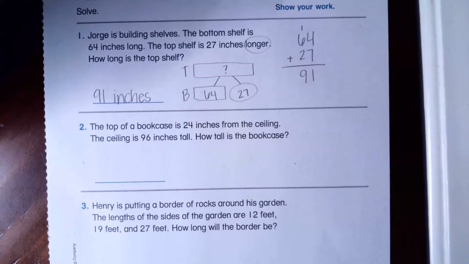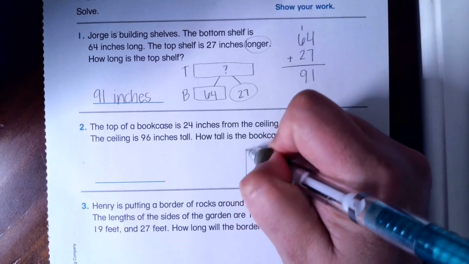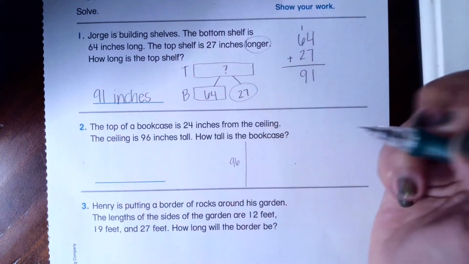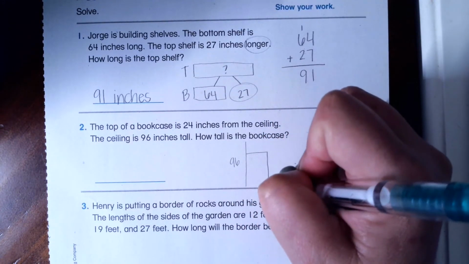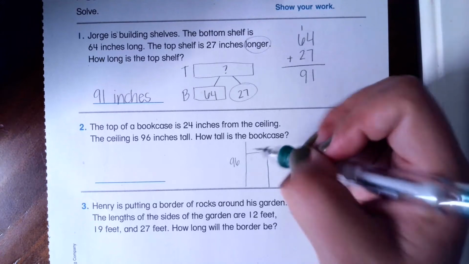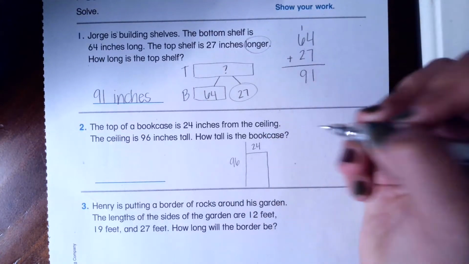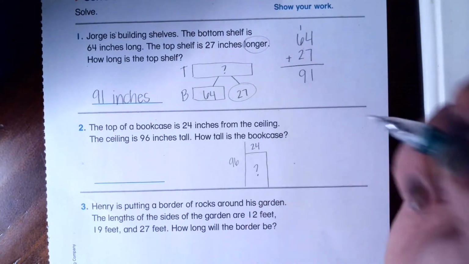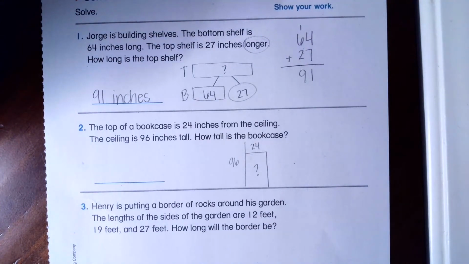All right, number 2, the top of a bookcase is 24 inches from the ceiling. The ceiling is 96 inches tall. How tall is the bookcase? So for this one, we have a ceiling that is 96, and we have a bookshelf. It's telling us the space between the ceiling and the bookshelf is 24, and I'm trying to figure out how tall is that actual bookcase, okay?